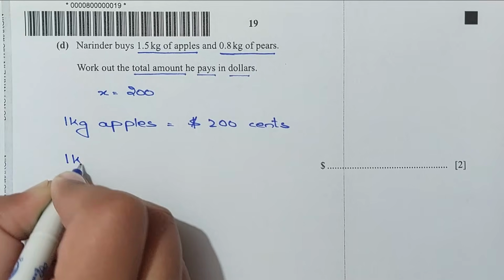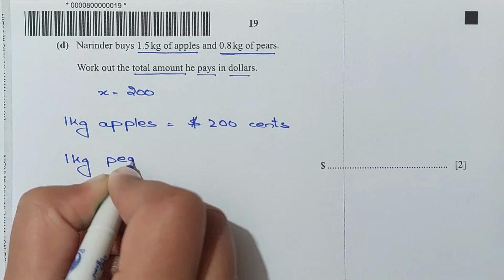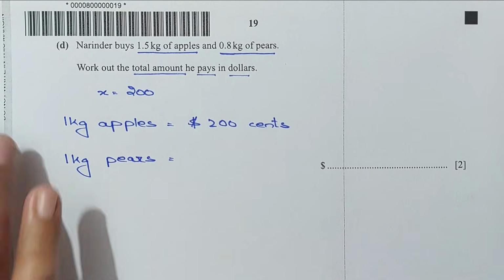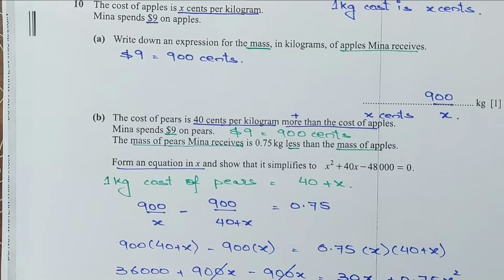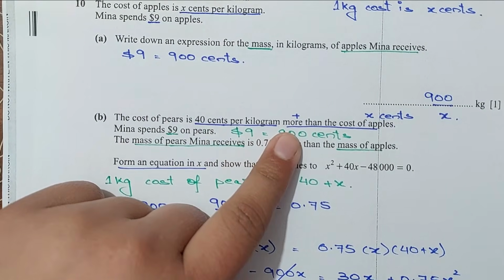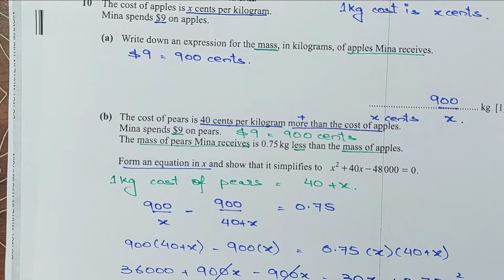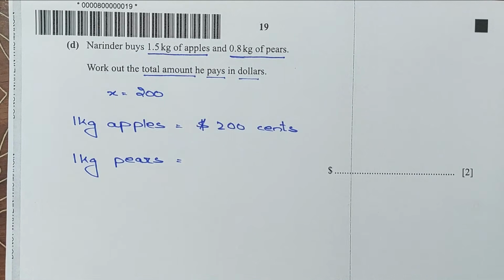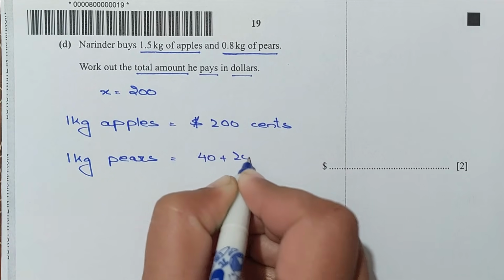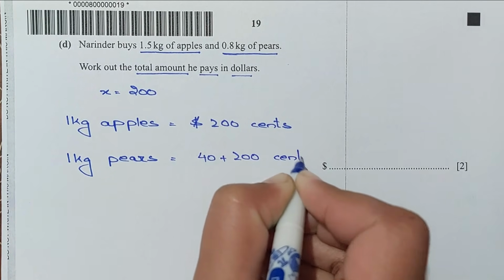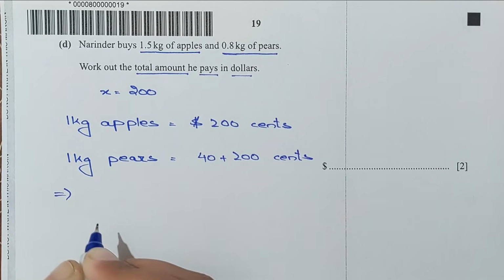And what is the cost of 1 kg of pears? The cost of pear is 40 cents per kilogram more than the cost of apples, which is 40 plus x, so 40 plus 200 cents.